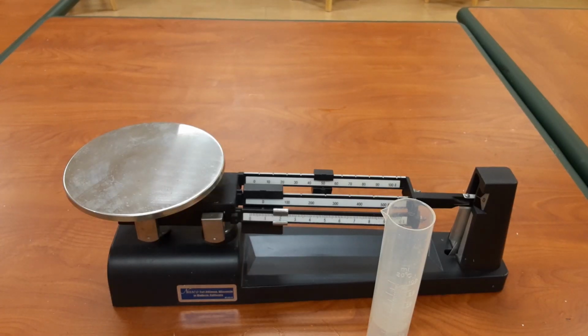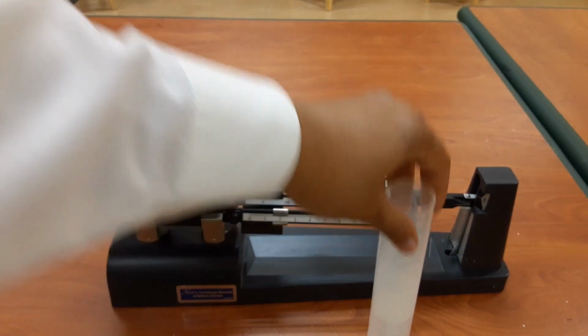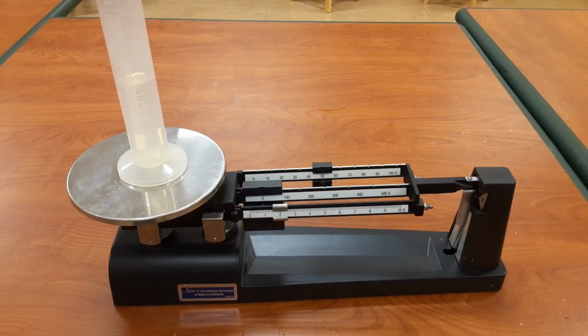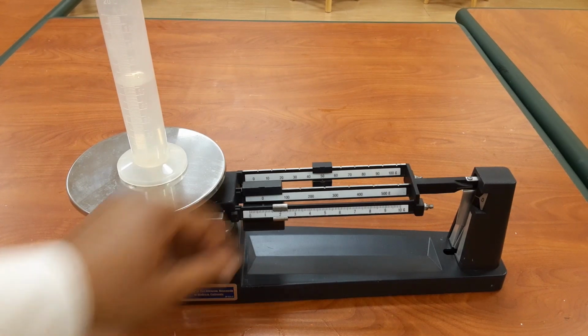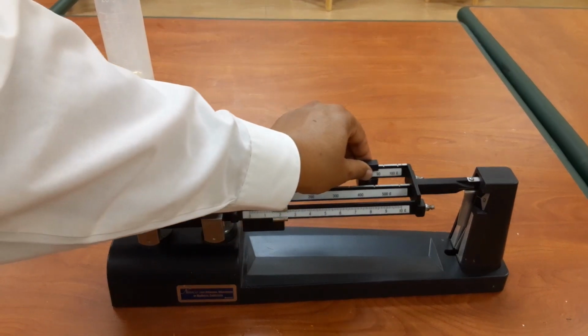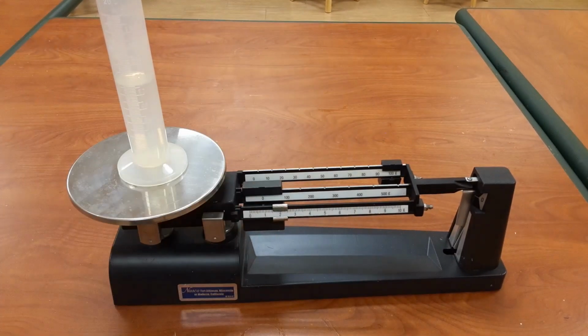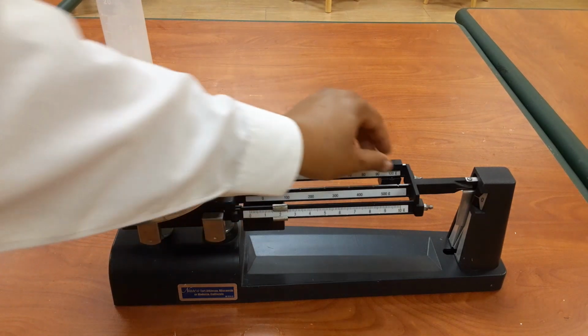Next we take the graduated cylinder and we place it on top of the triple beam balance pan, and we see that the beam has gone up. So let's move it all the way to 90, move all the way to 100, and the beam still stays up. It means that the mass of the water and the graduated cylinder is more than 100.